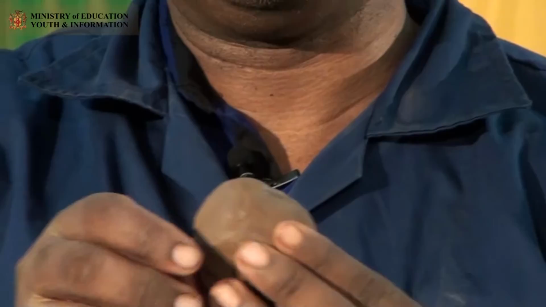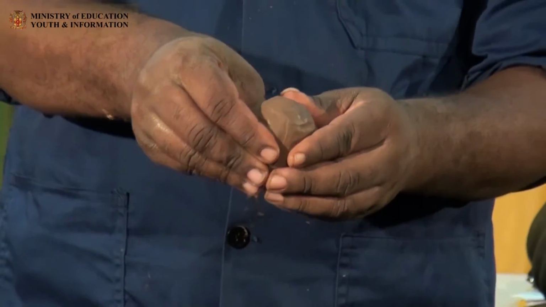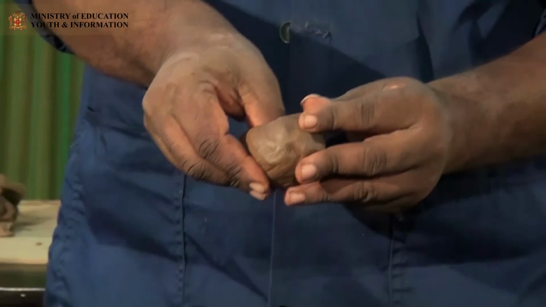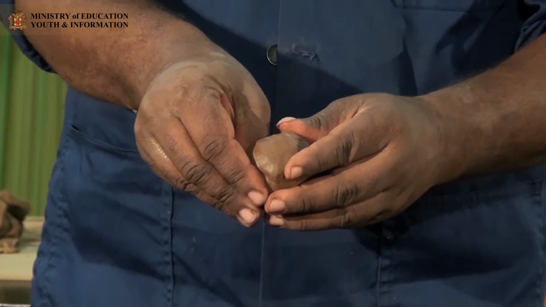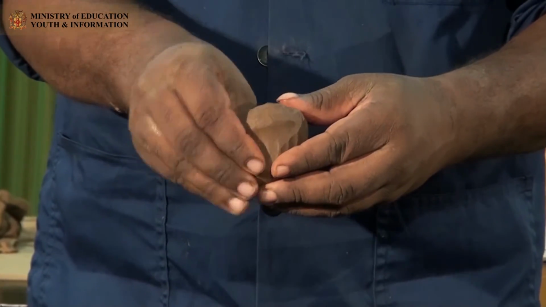After creating our ball, the first thing we do is insert our thumb in the center of the ball. We want to almost feel the thumb, but we don't want it to come all the way through. Then we apply even pressure throughout the wall of the piece.